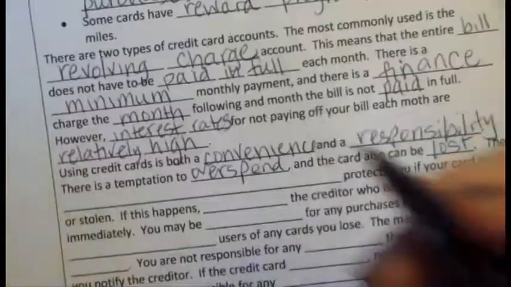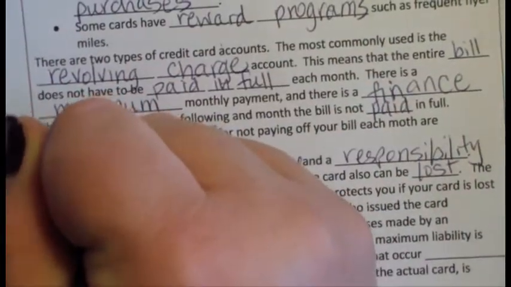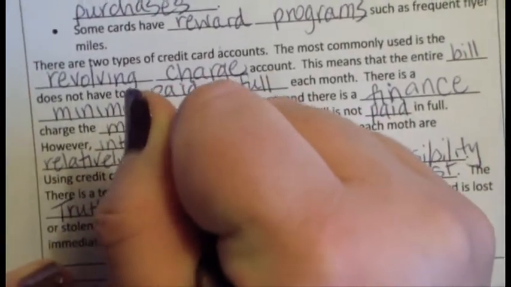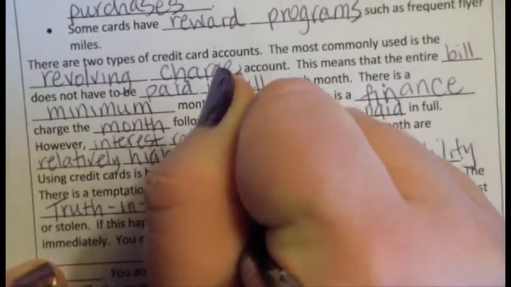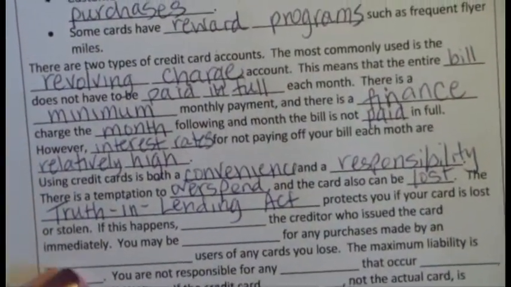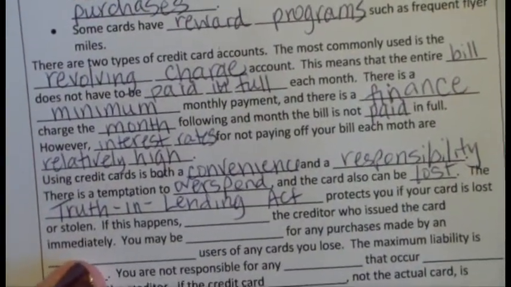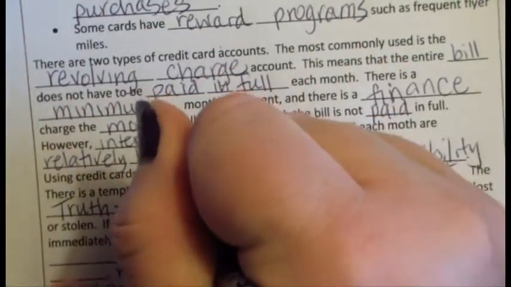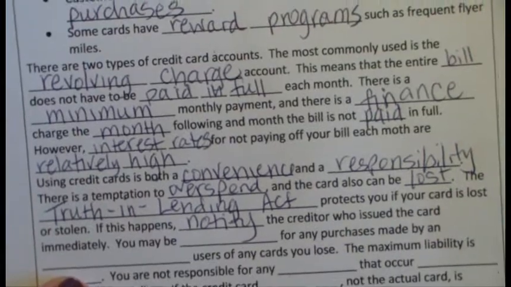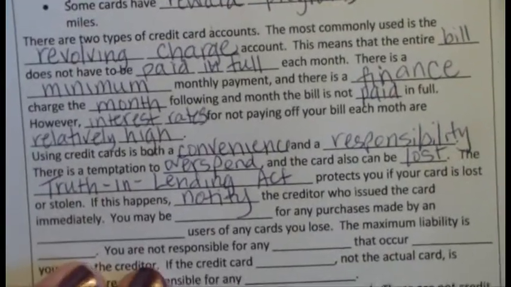The Truth in Lending Act protects you if your card is lost or stolen. If this happens, notify the creditor who issued the card immediately.